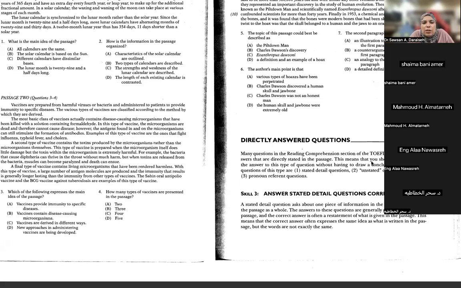In the final, let's leave it to the final. Okay? For the midterm, listen, I'm going to give you the same paragraphs, but I will make some changes in the questions a little bit, but they will be the same.